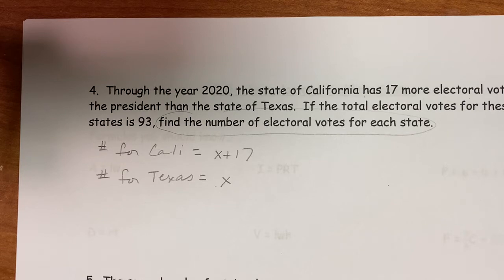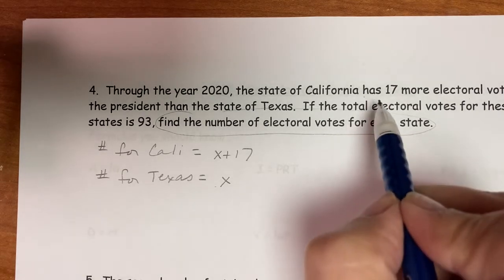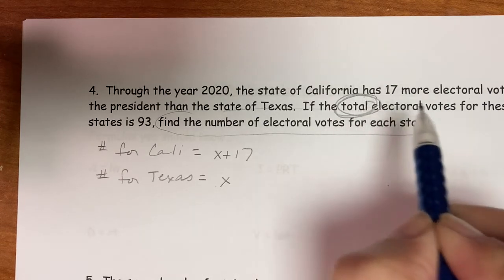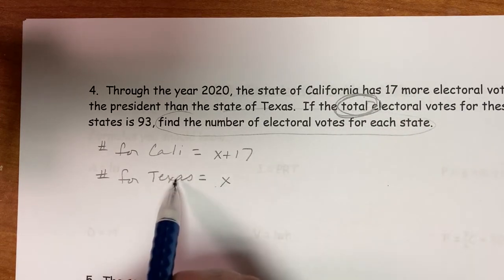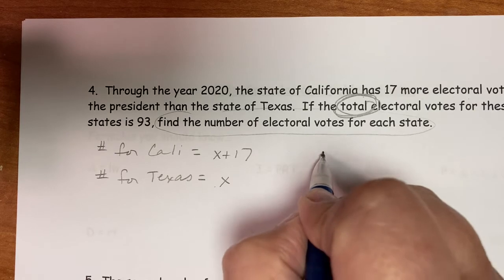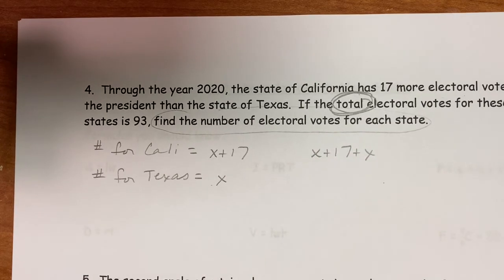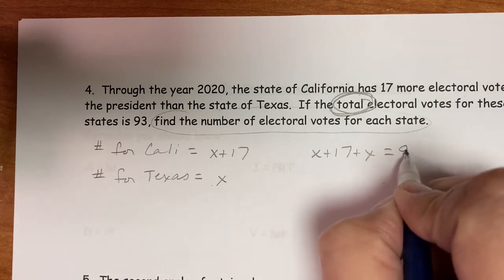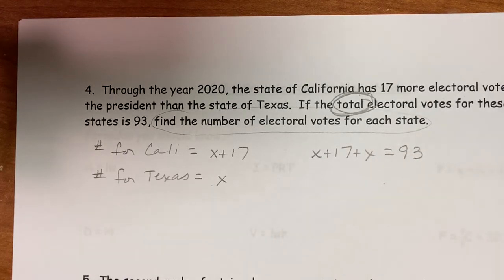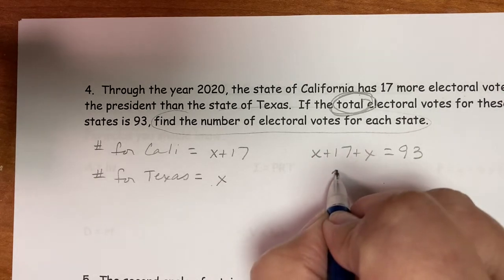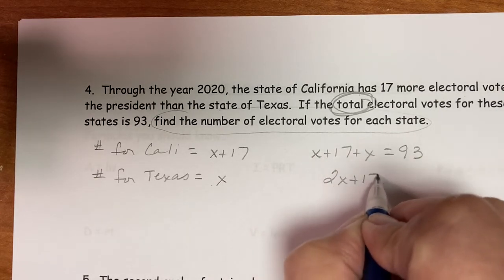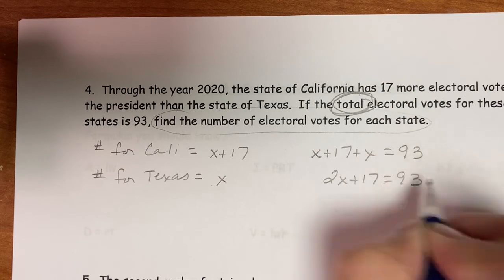Now we've defined our variables. Now it's time to set up our equation. What do we know? We know the total for the 2 states is 93, which means if I add the 2 states together, it should equal 93. There's my equation. Let's go ahead and solve. X plus X, 2x plus 17 equals 93.